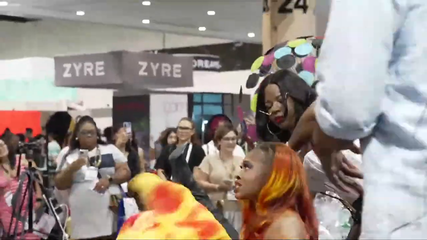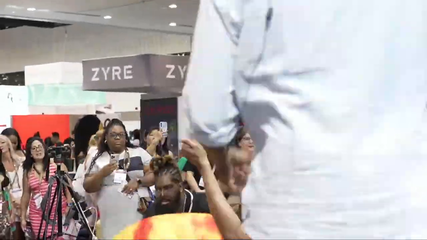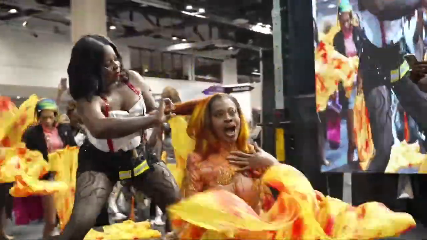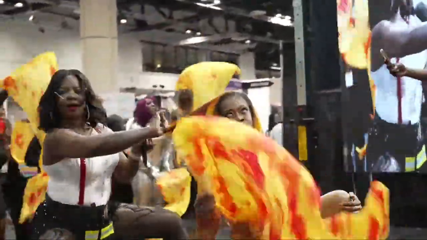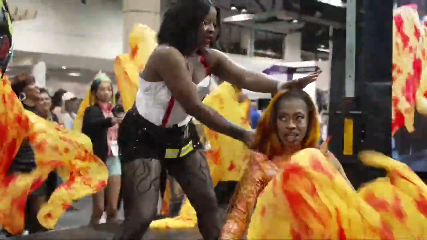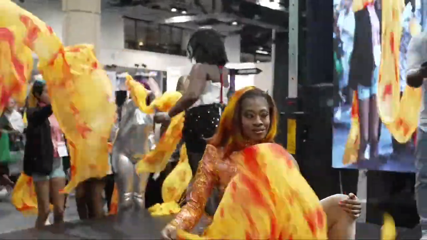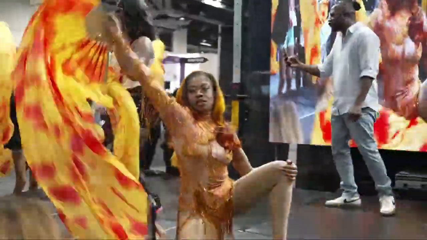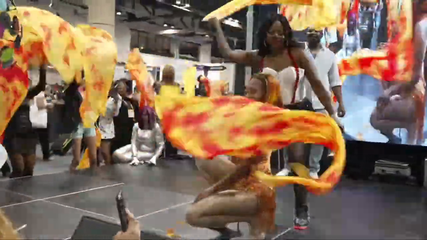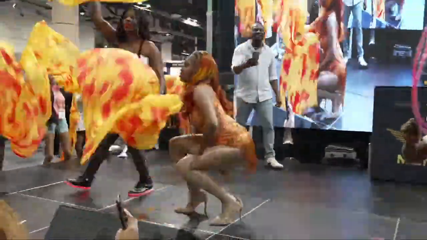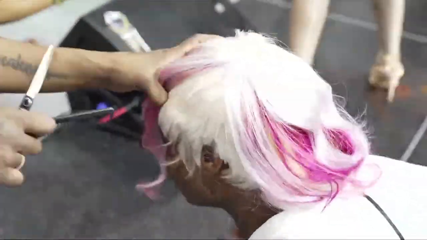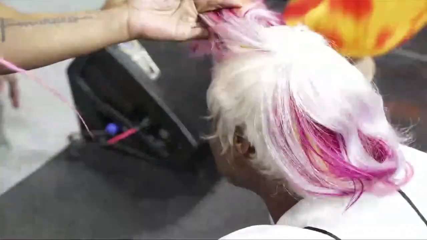I don't understand why y'all not beating the stage for these people. Because how it goes, if you like what you see, then I'm gonna need for you guys to come and beat the stage. Y'all need to be up here beating the stage for these people right now, because they are cutting up some hair. It's getting hot up in here. We are in hot Orlando, and they are burning up the stage right now.